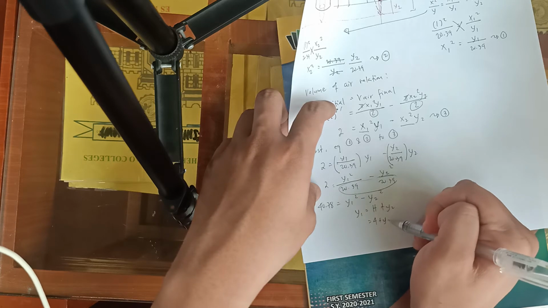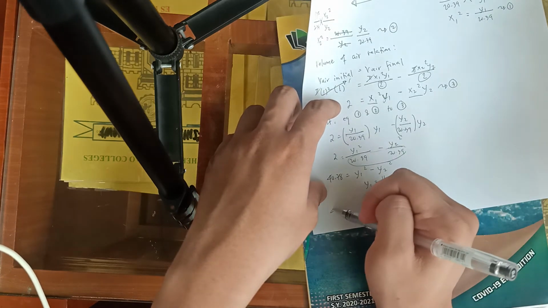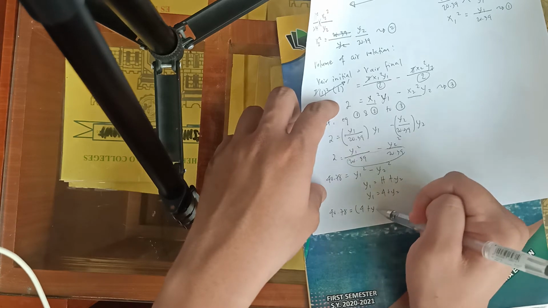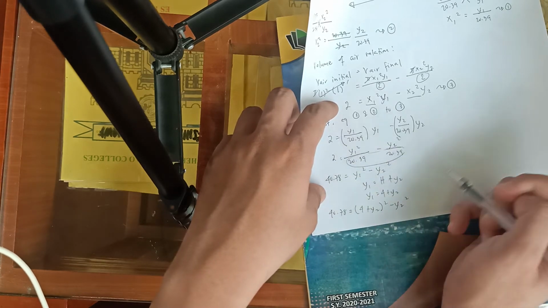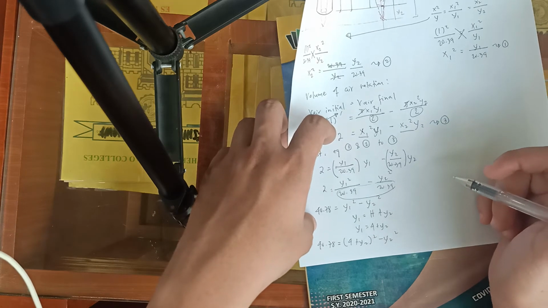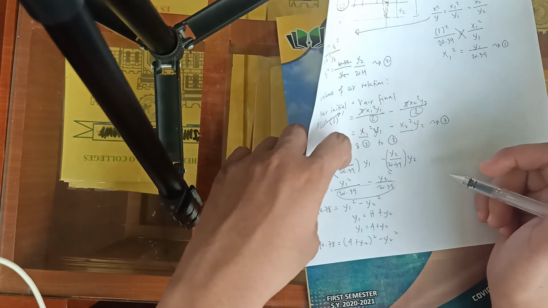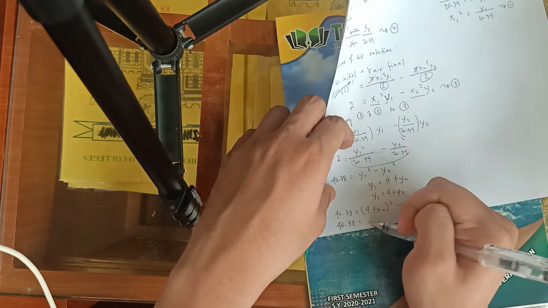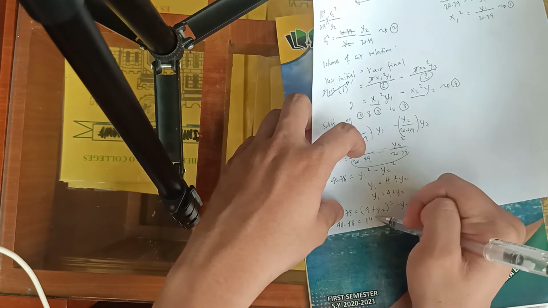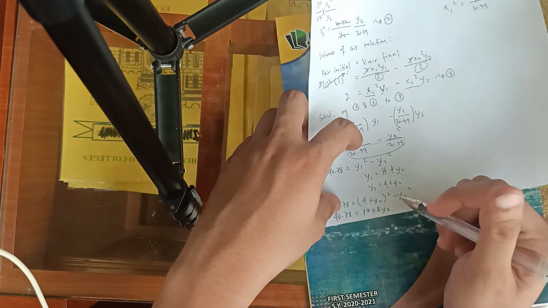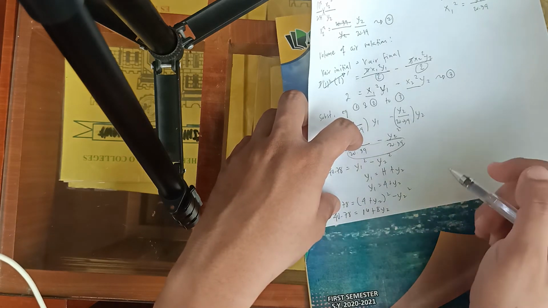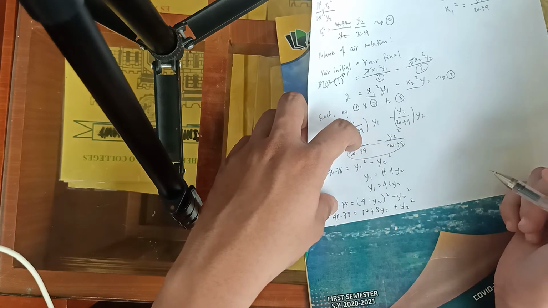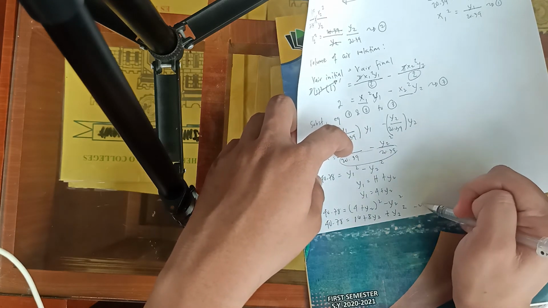So 4 plus y sub 2. So 40.78 equals 4 plus y sub 2 squared minus y sub 2 squared. So 40.78 equals 16 plus 8 y sub 2 plus y sub 2 squared minus y sub 2 squared.